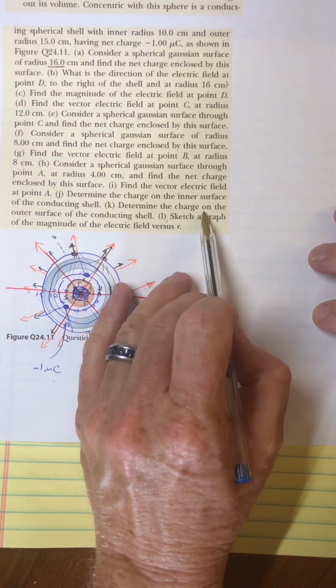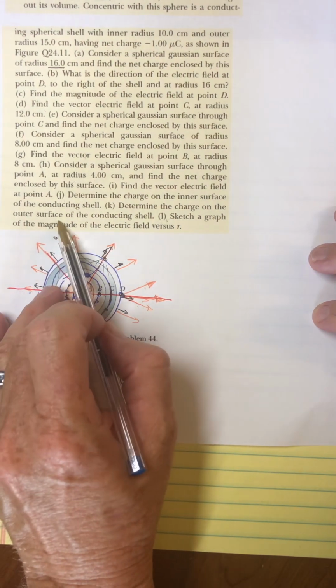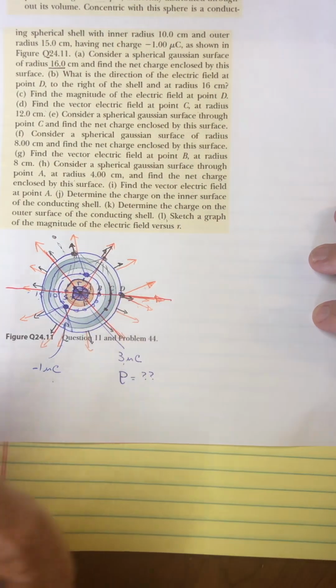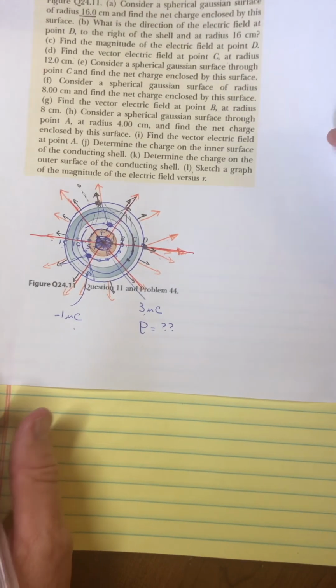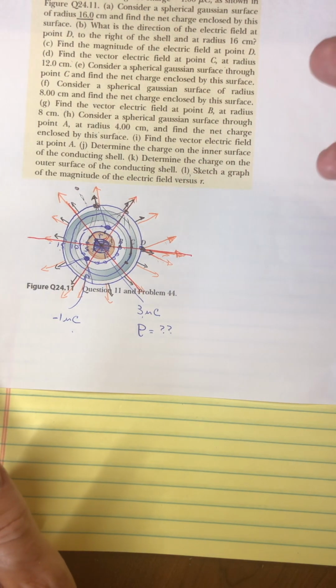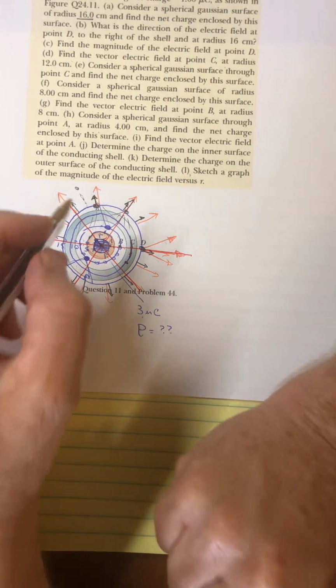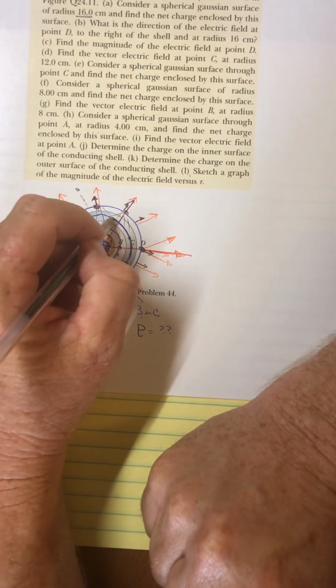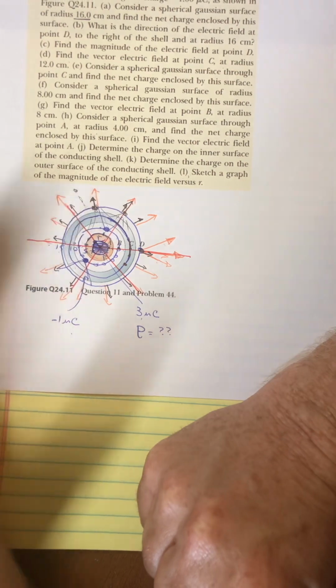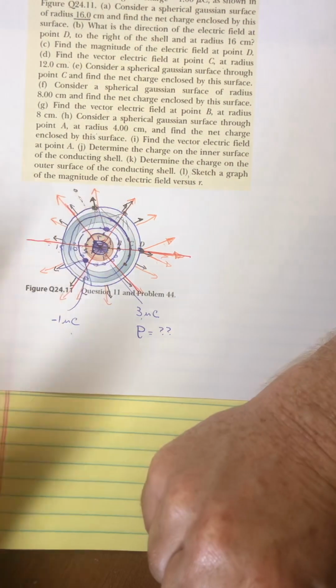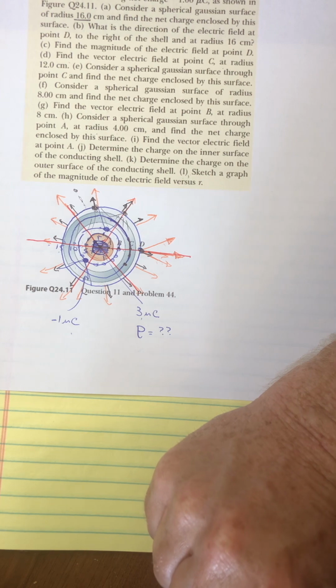And so moving on to page 4. Let's talk about part K. Okay, K says what? Determine the charge on the outer surface of the conducting shell. Okay, now maybe it's worth repeating the argument that I started 46 minutes ago, when you draw a Gaussian surface, or what is the electric field inside a conductor, it is 0. Okay, and we've used that many, many times here.